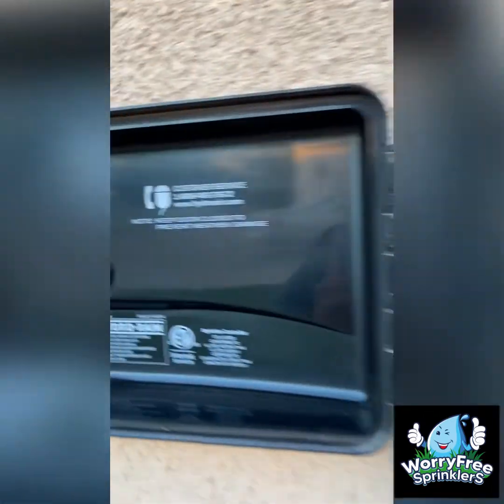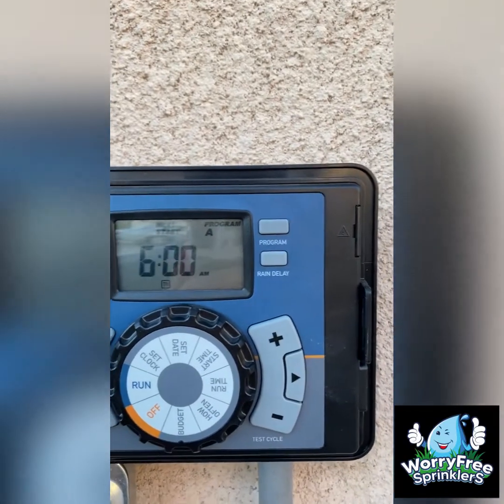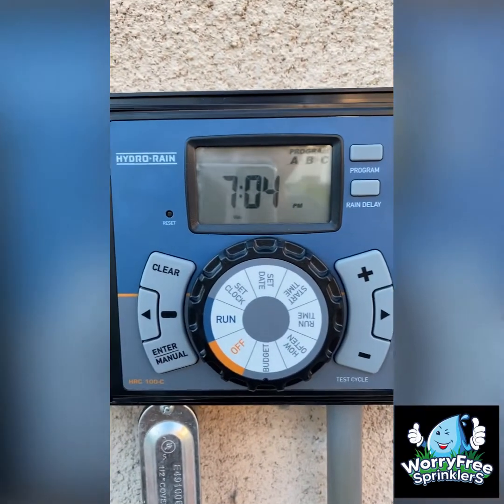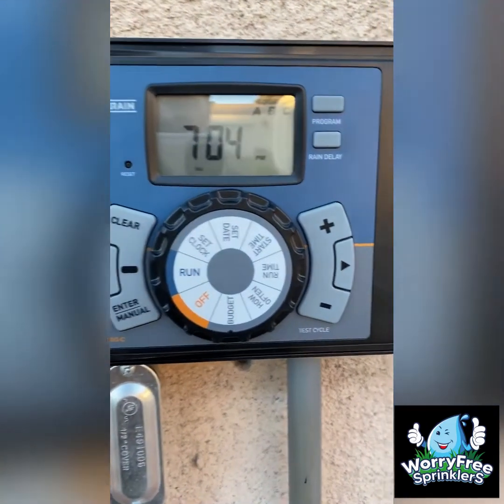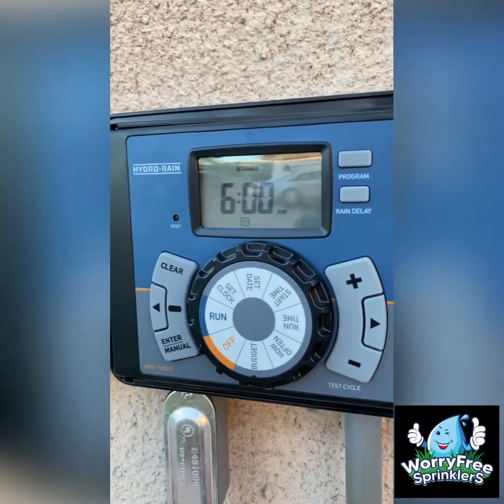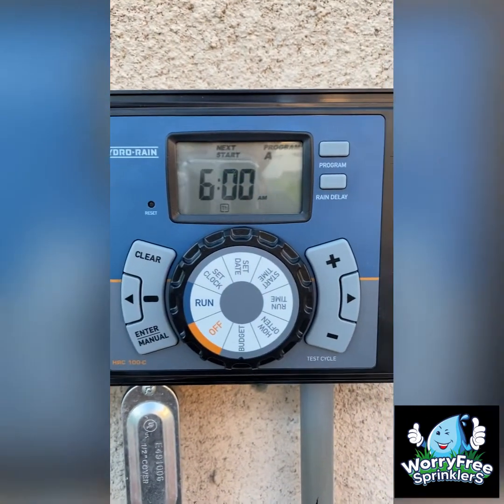Here's my system that we're gonna go ahead and reprogram. And this is just a Hydro-Rain system. I believe it's an HRC 100. And so if you have that particular system, we're gonna show you how to program it for your sprinkler system. So very similar to everything else. Each of them are a little bit unique, but for the most part, they function the same.